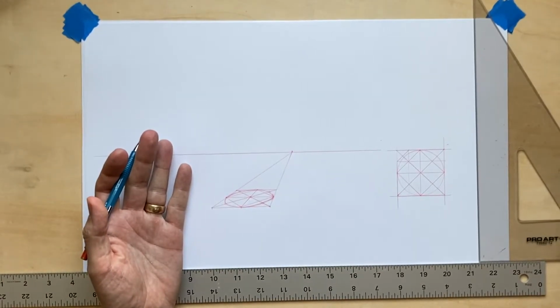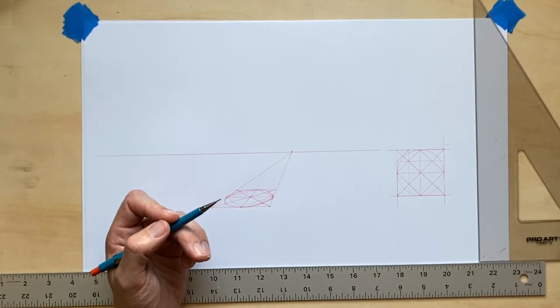And that's how you draw a circle in perspective, also known as an ellipse.